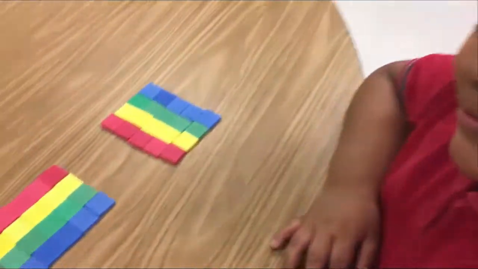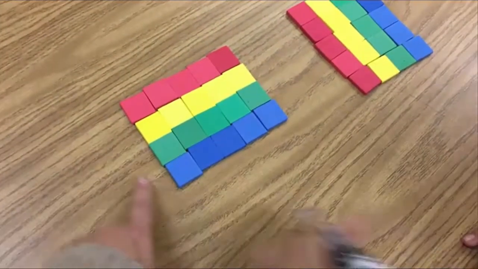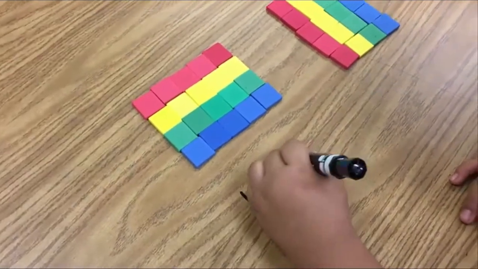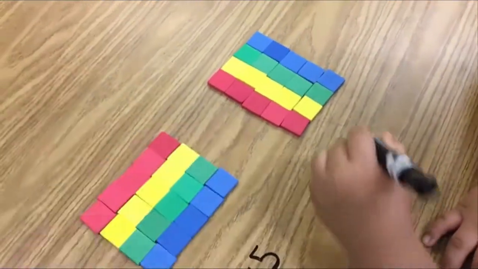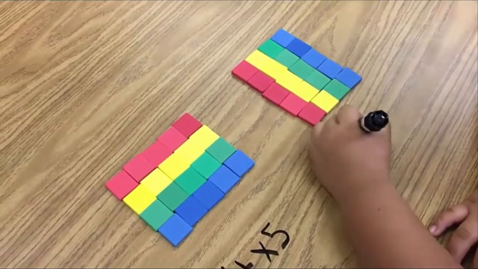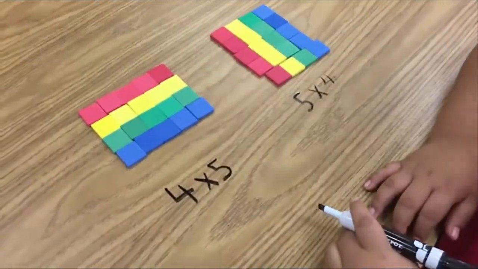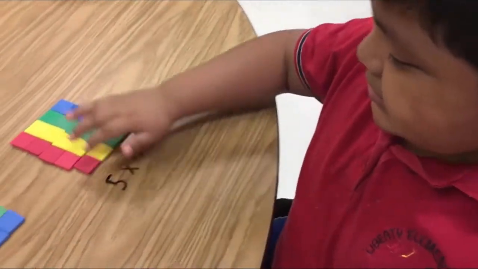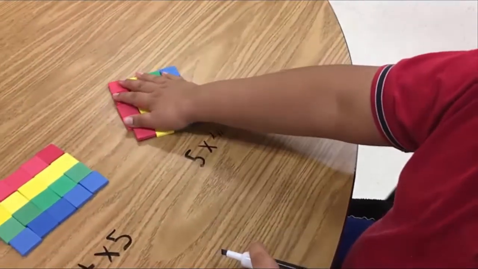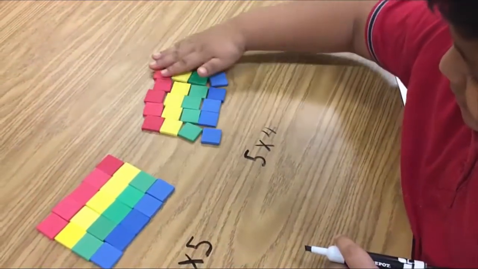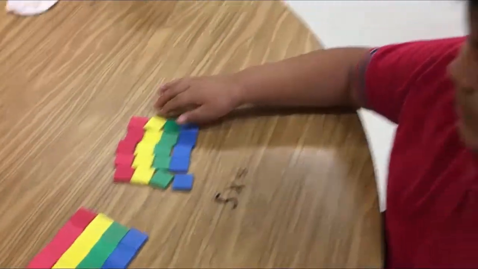So what do your arrays show? What does this one show? 4 times 5. What does this array show? 5 times 4. Do they show the same amount? Yes. How do you know? Because it doesn't matter how it looks like. Doesn't matter which way it's turned? Yeah, they're still the same amount.